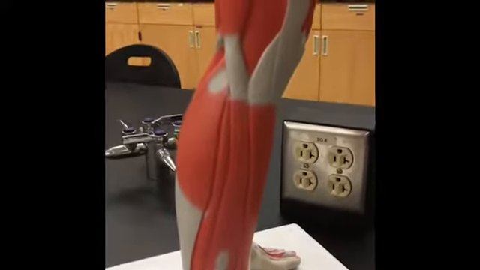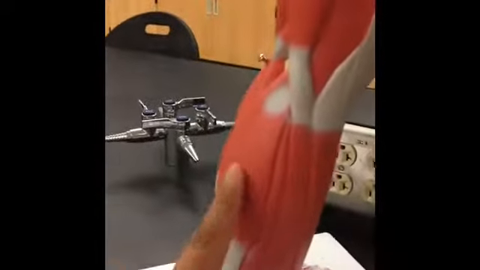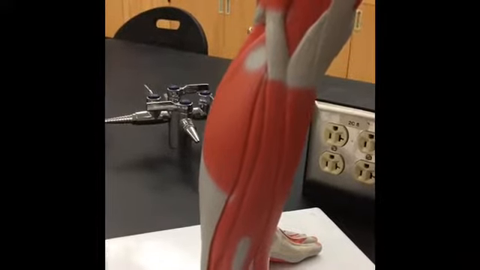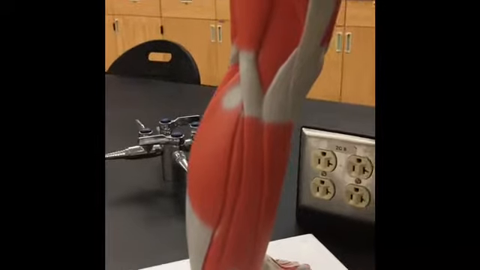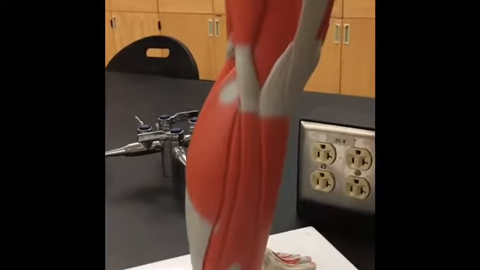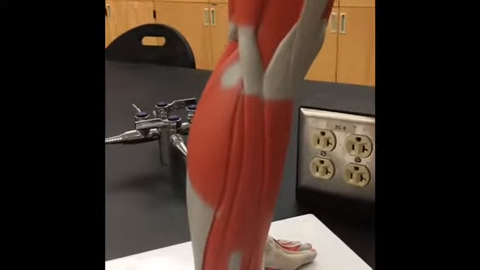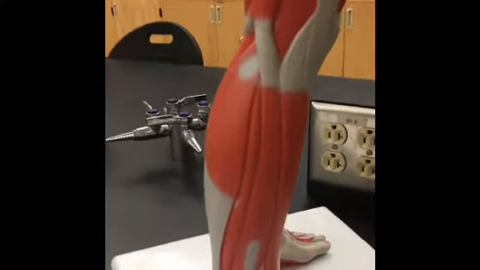First up is the gastrocnemius, which is located right here. The origin of it is by the two heads from the medial and lateral condyles of the femur, and it inserts into the calcaneus via the calcaneal tendon, and its action is that it plantar flexes the foot.